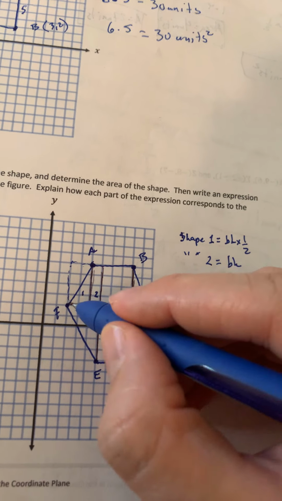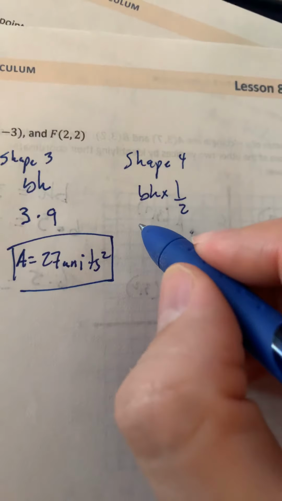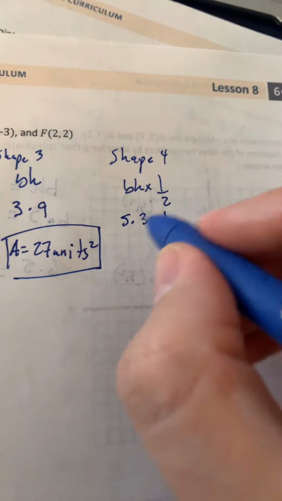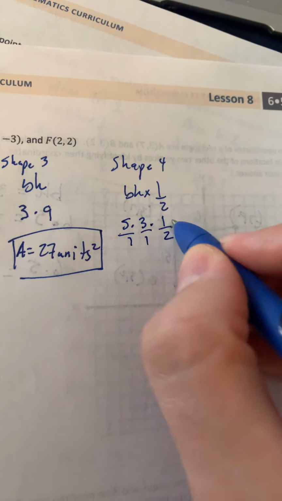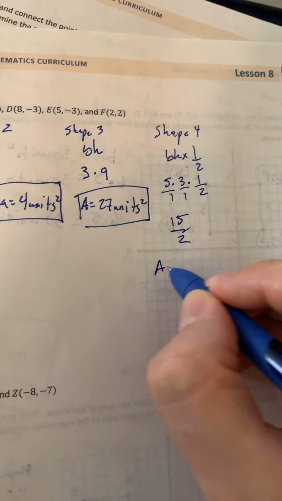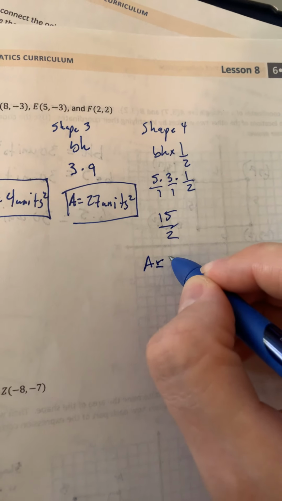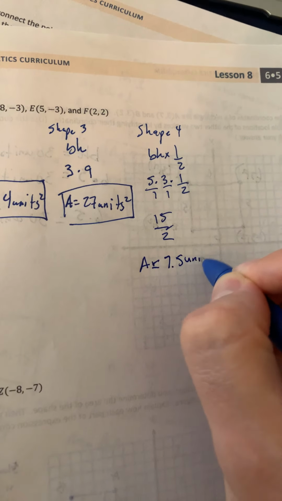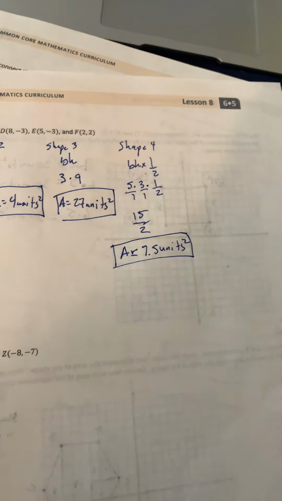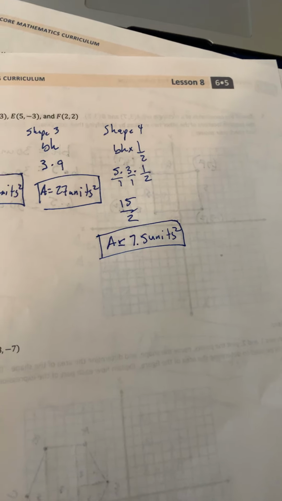So it's gonna be 5x3. 5 times 3 divided by 2. Base was 5, height was 3, divided by 2. So it's saying 15/2. The area of that one equals 7.5 units squared. Okay, which is the area of this one.